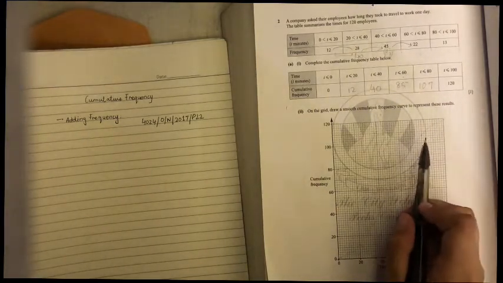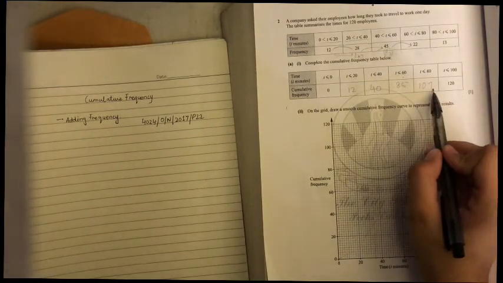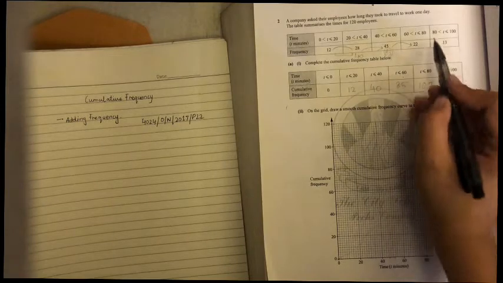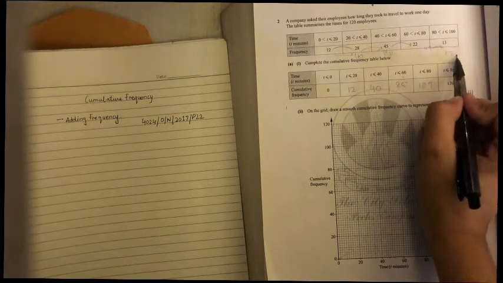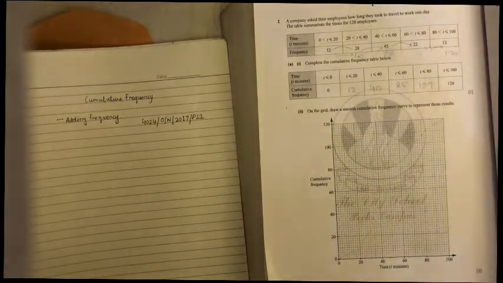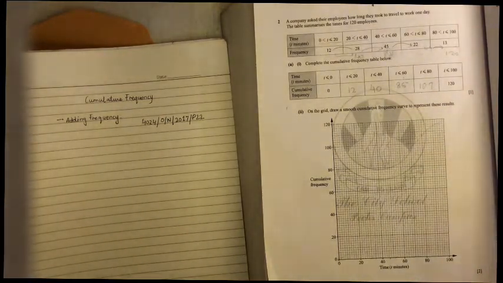Now there's a trick to check your answer. For the last value you have calculated, you can do the same procedure. You can add 107 and 13 and you'll see you'll get 120, which is already given. So you now know that your answer was correct.